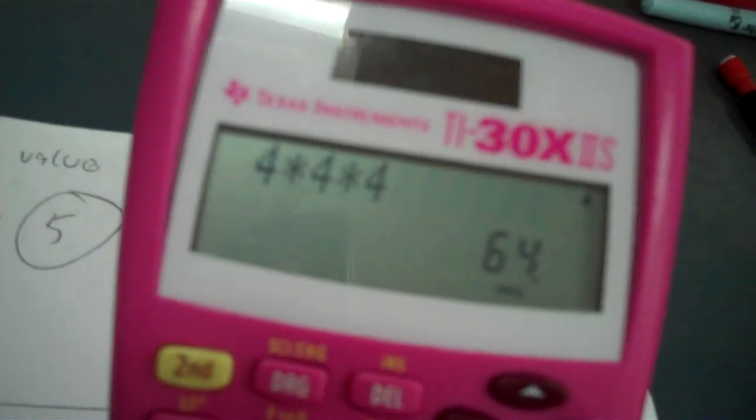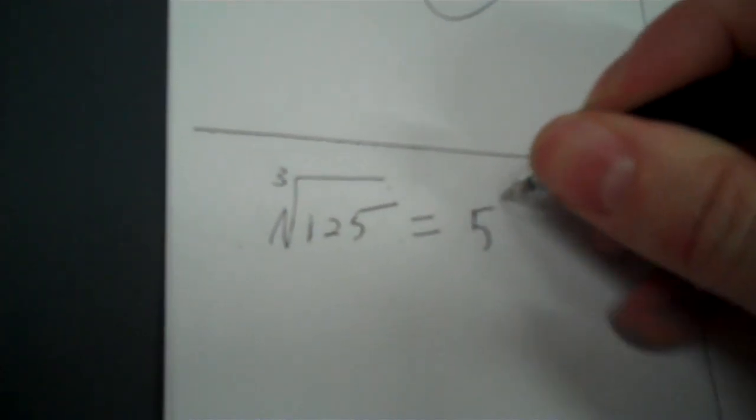Okay, that means what times what times what again equals 125. Well, it wouldn't be 1. 1 times 1 times 1 is 1. 2 times 2 times 2 is 8. 3 times 3 times 3 is 27. 4 times 4 times 4 would be 64. 5 times 5 times 5, cha-ching. So this is equal to 5. It's basically what to the third power equals 125. It's like the reverse of an exponent.